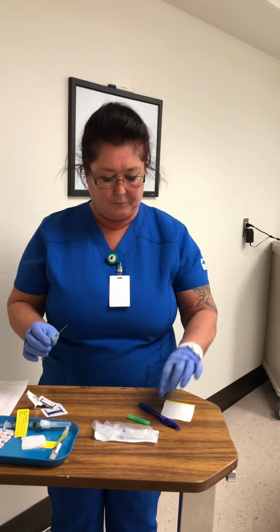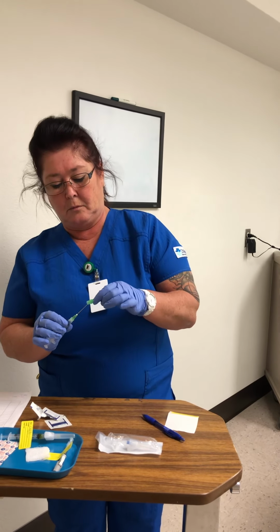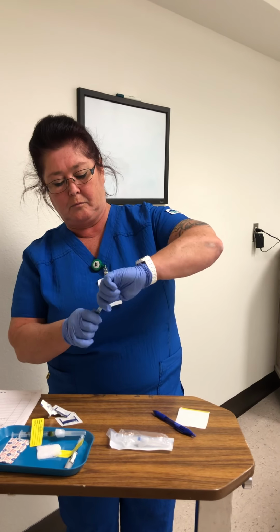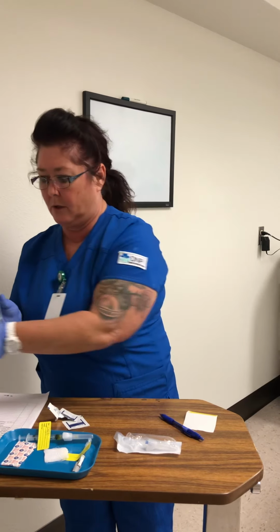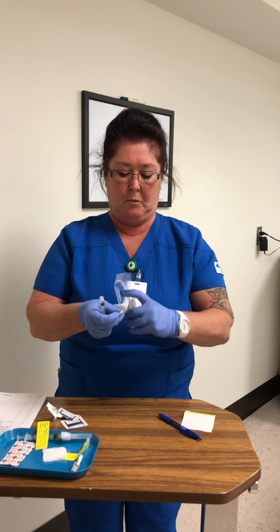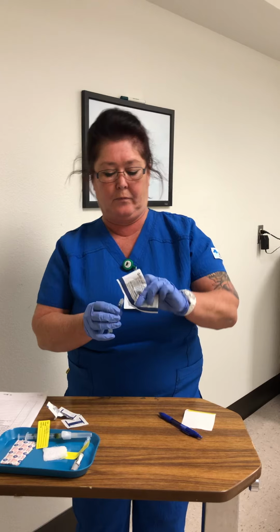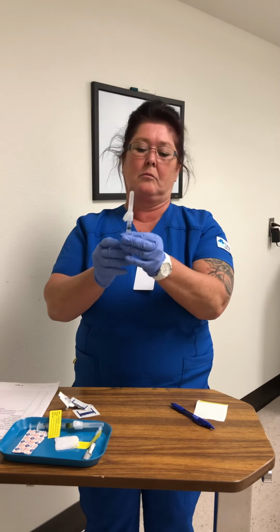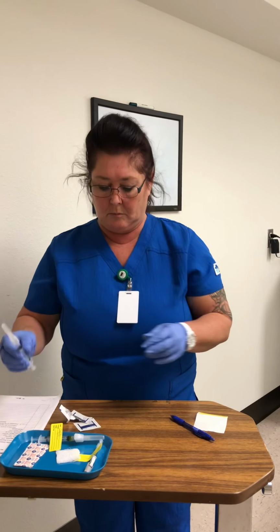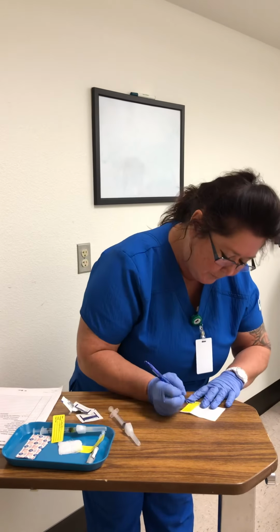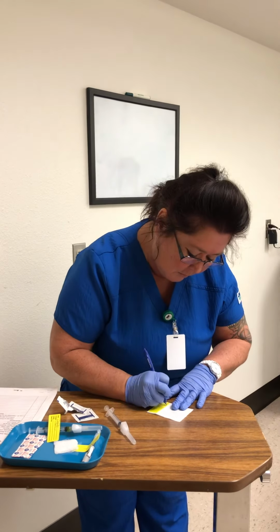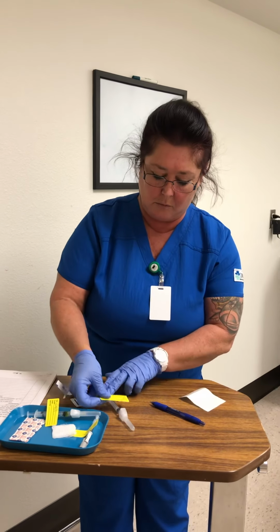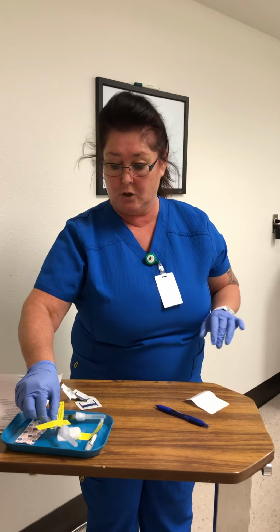I am going to take this one off, discarding in a sharps container, and I'm going to attach my injection needle. And then I will label this one. Okay, so now I have all of my injections drawn.